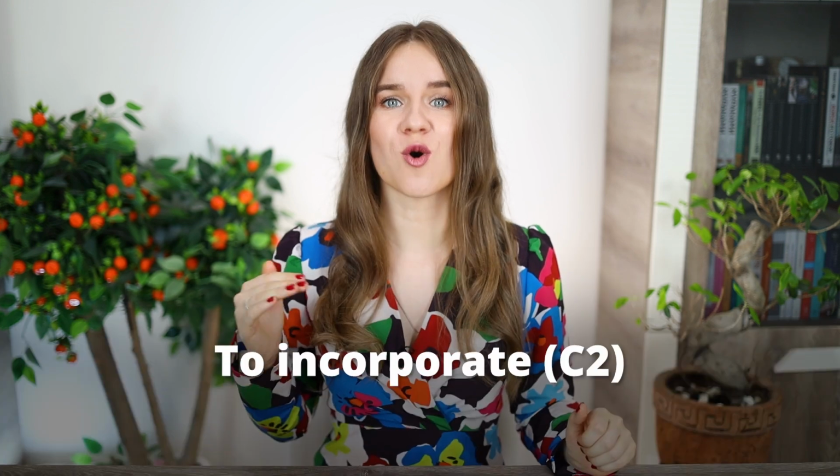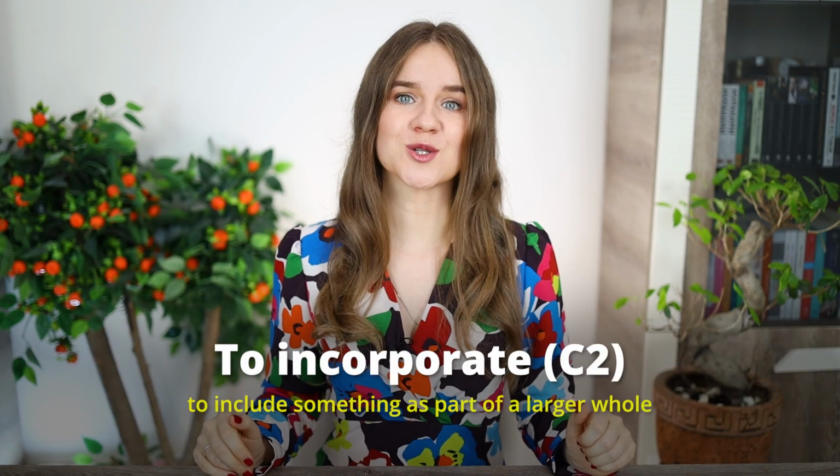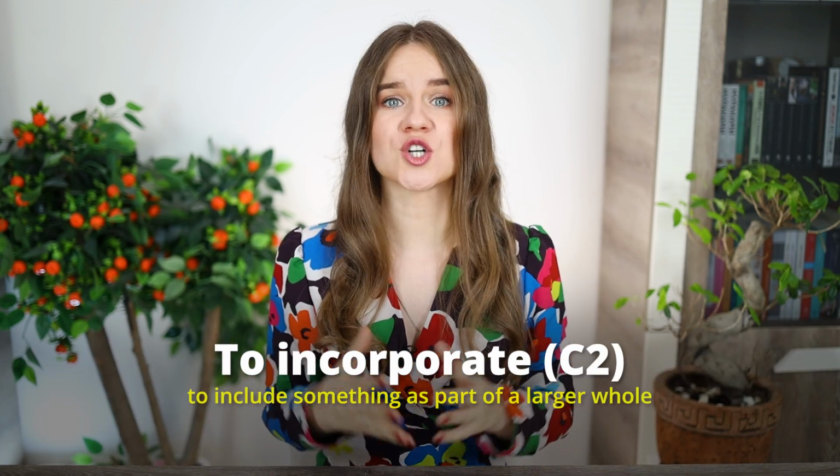The next word on our list, and another C2 word, is the word to incorporate. This verb means to include something as part of a larger whole.